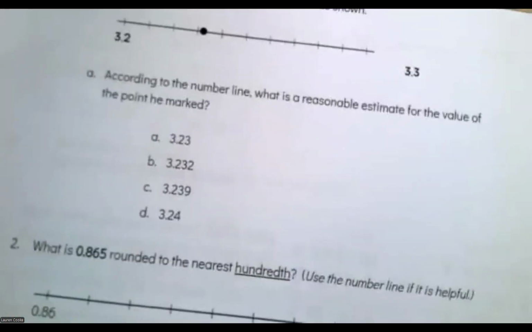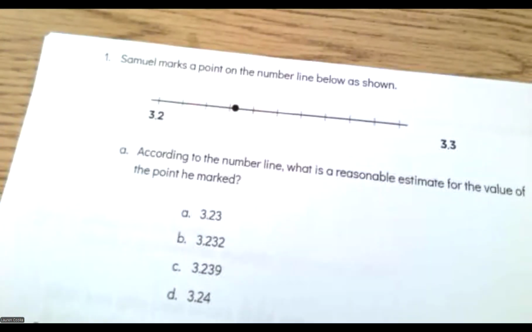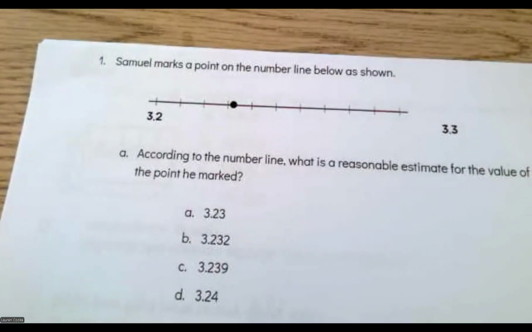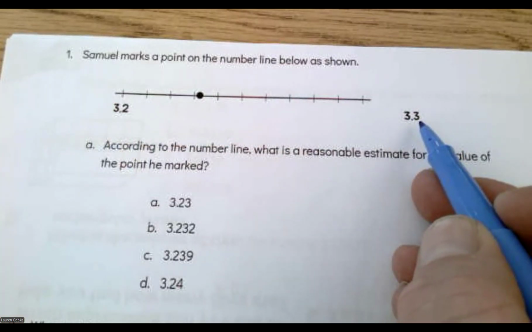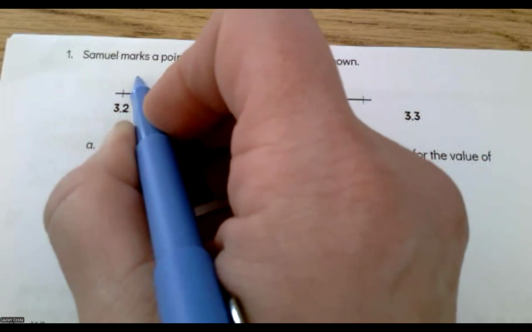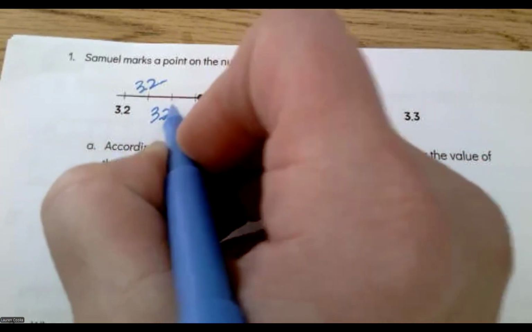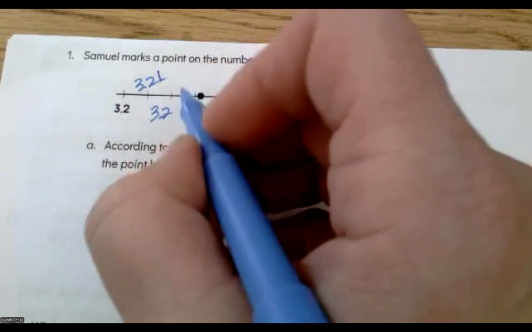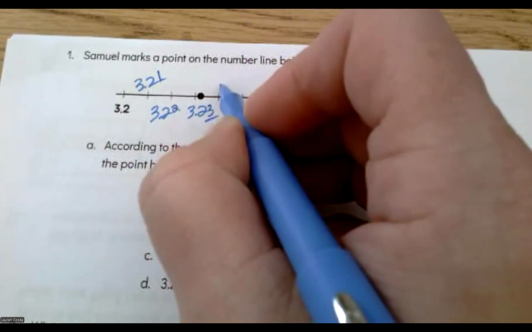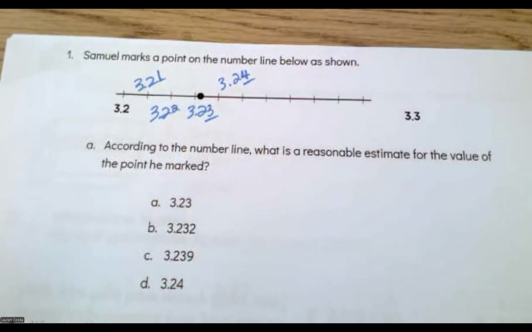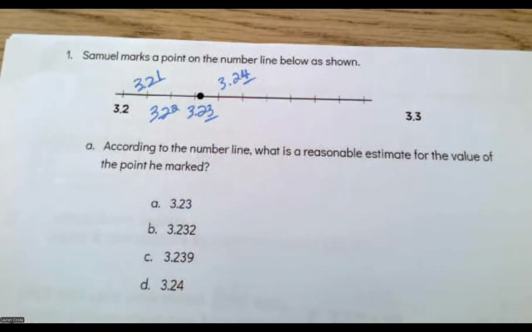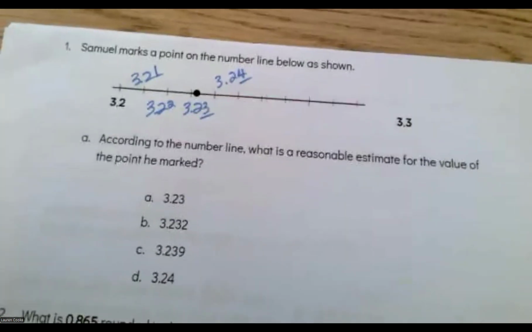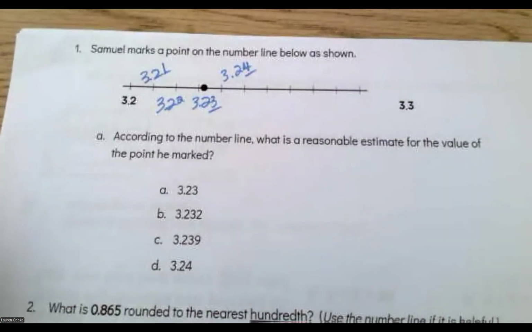All right, let me see if I can make this a little bit bigger. So Samuel marks a point on the number line below as shown. He is in between 3 wholes and 2/10 and 3 wholes and 3/10. So that means that each one of these are hundredths. Each of them is 3 and 2/10, but this is 100th, 200th, 300th, and then this would be 400th. Having that understanding of the number line is absolutely essential. It's a little bit fuzzy. I'm trying. One more time.